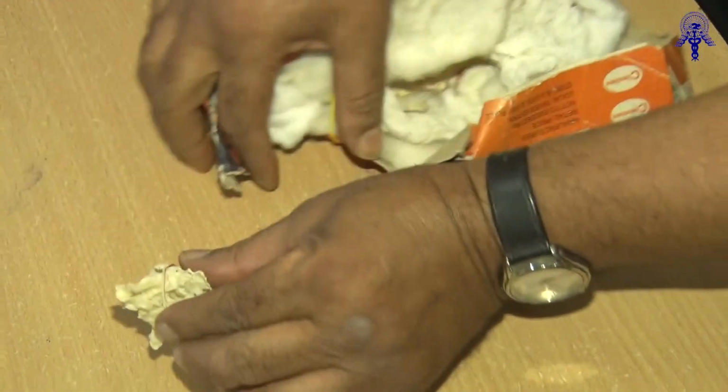Another point, just for showing purpose, I have taken 2 bones for your inspection in the form of the ethmoid and the palatine bone. Palatine bone, how it looks like. This is the ethmoid bone.